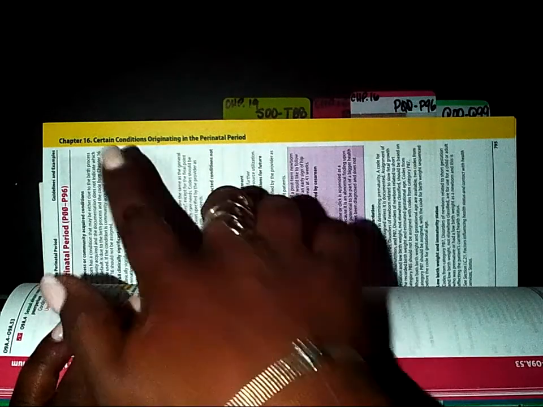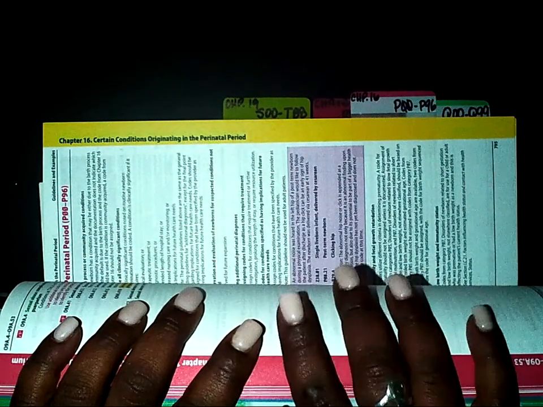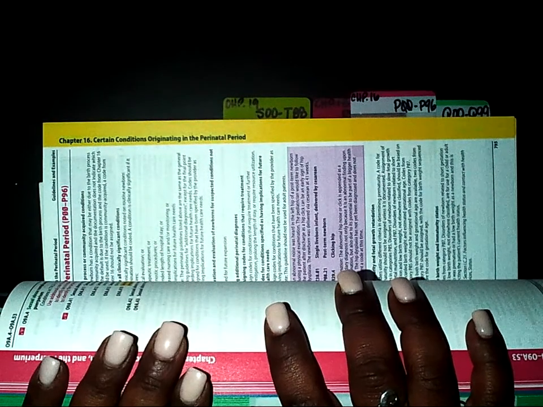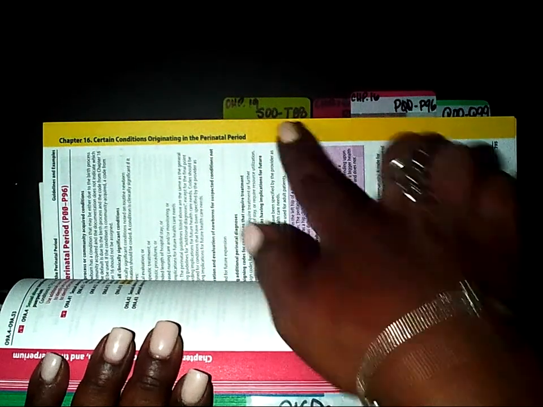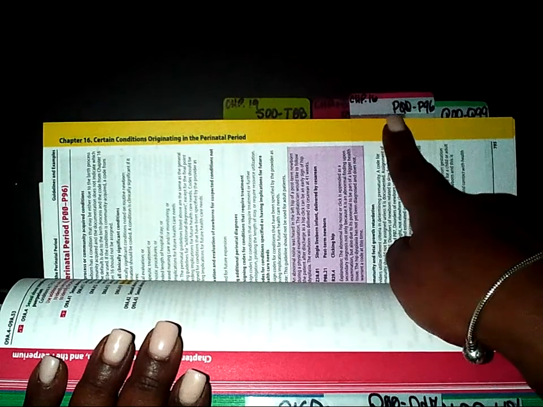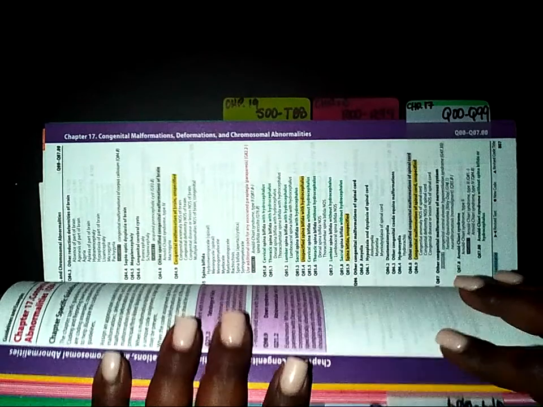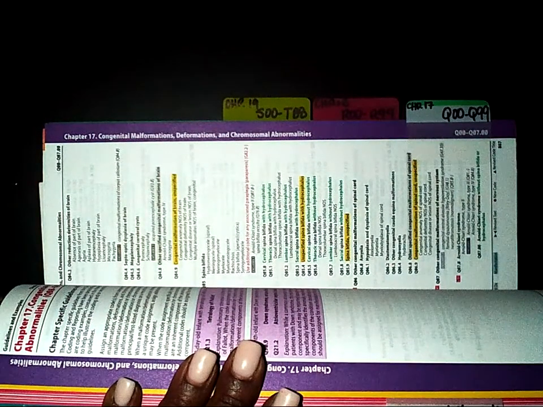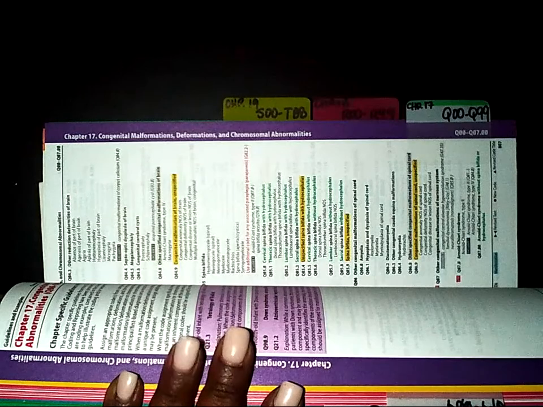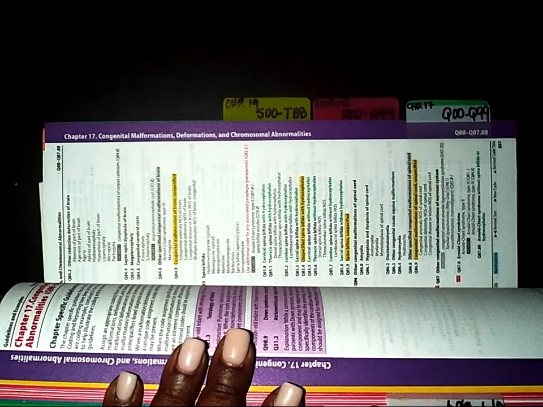Chapter 16, certain conditions originating in the perinatal period. This chapter begins on page 795, and it's in yellow, P00 through P96. Chapter 17 is congenital malformations, deformations, and chromosomal abnormalities, Q00 through Q99.